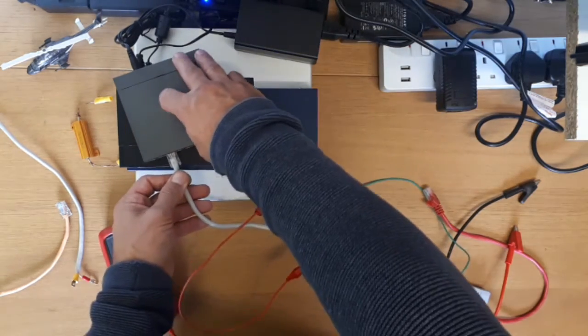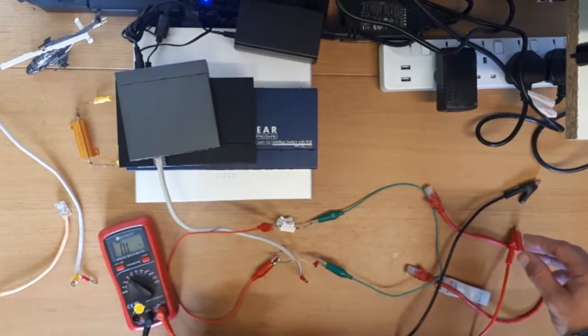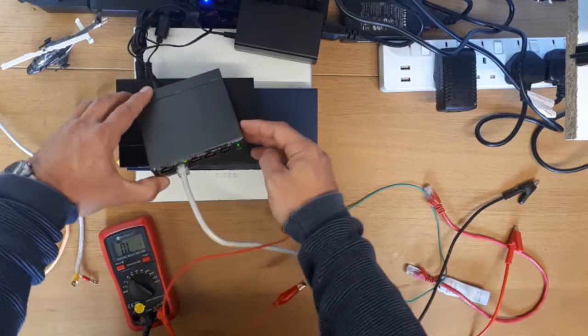Put that into the switch. And yeah, I can see the lights come on.